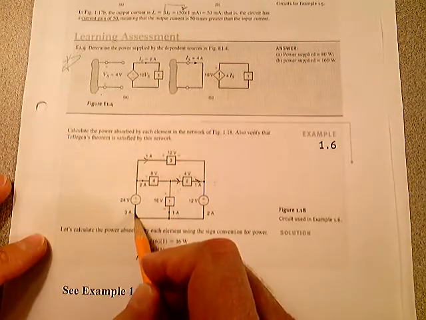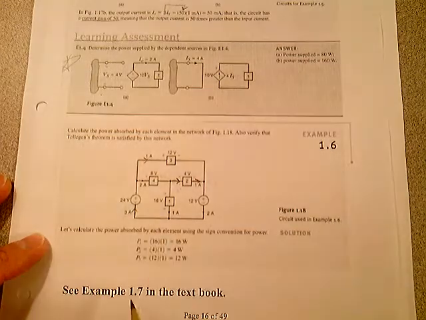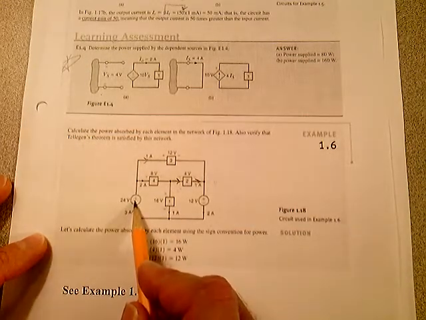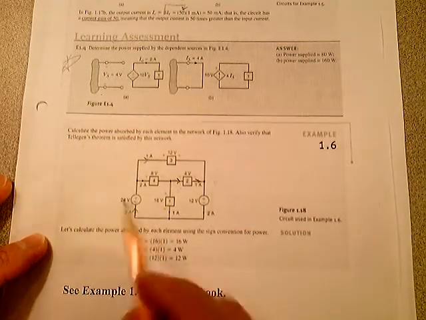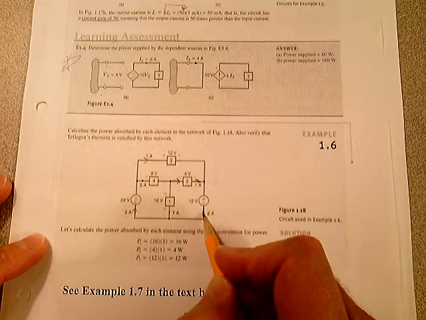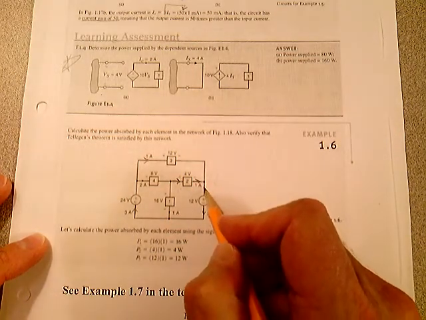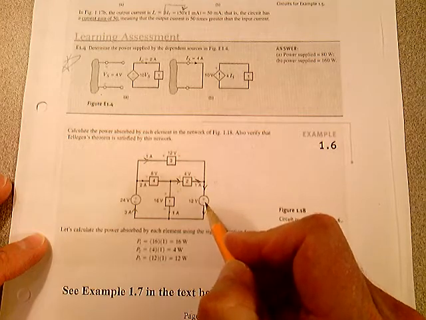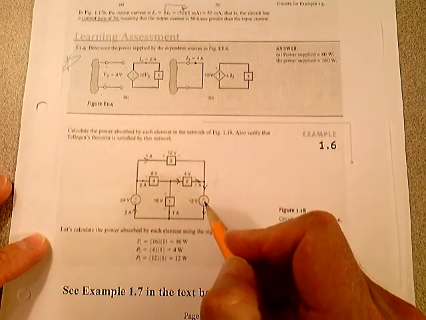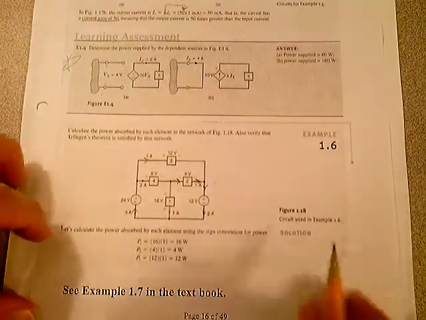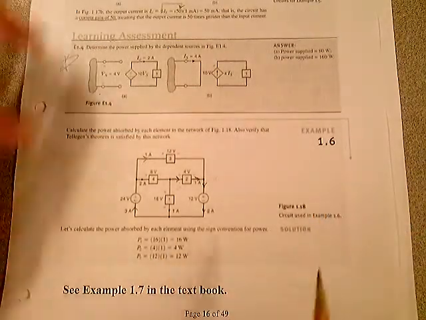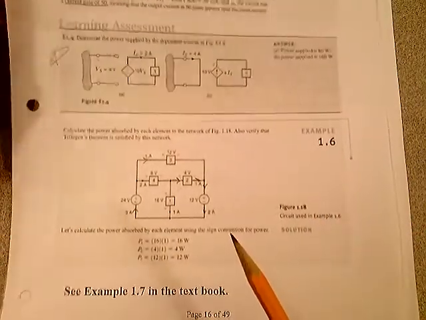Down here this 3 amps is coming up, going into the negative, so that's supplying power. Over here the current's coming down, it looks like, which means it's coming down up here. It goes into the positive terminal. In that case right there, it has to be absorbing power. So you go through that example and make sure you understand that.